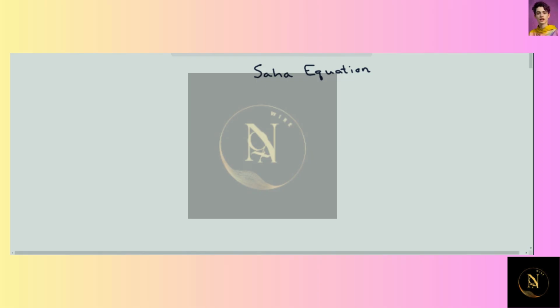The Saha equation does with ions what the Boltzmann equation does with energy levels. That is, it uses a statistical distribution on energies for particles and determines how much of one type of ion is able to coexist inside of a gas compared to other states of the ion. So let's write down the Saha equation.